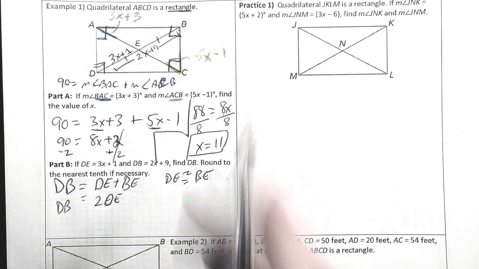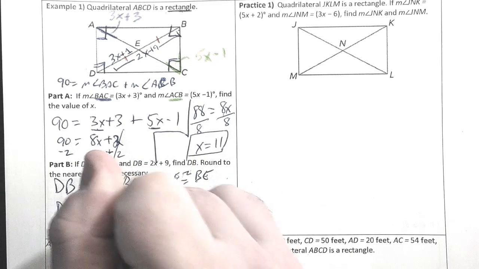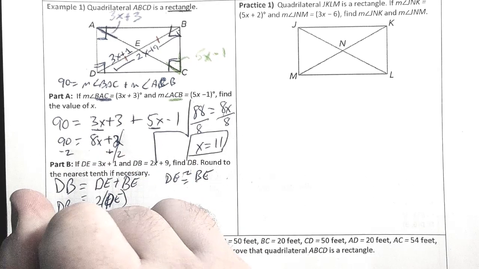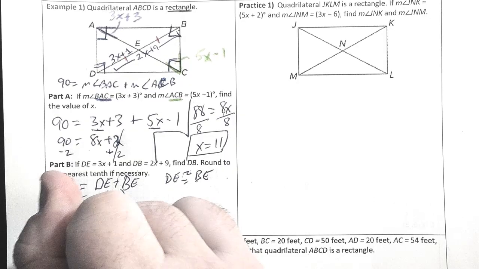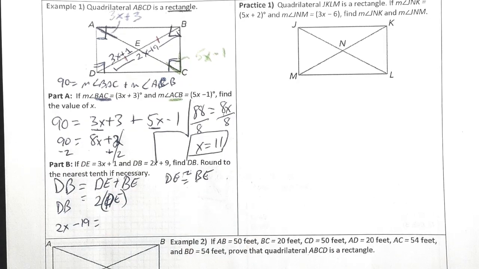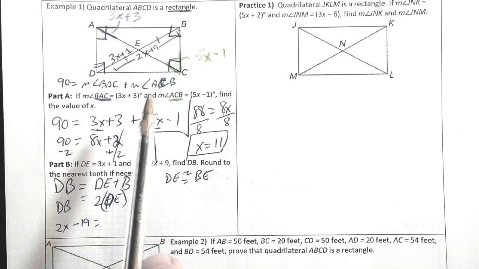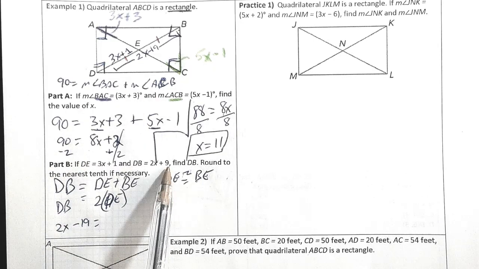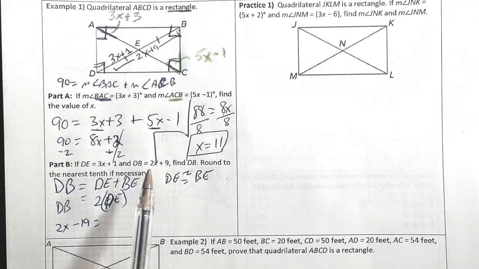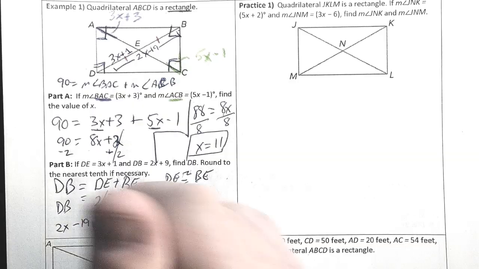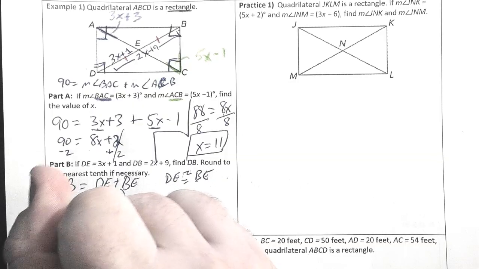So 2 times 3x plus 1 equals 2x plus 9, not 19. That's where I messed up there.